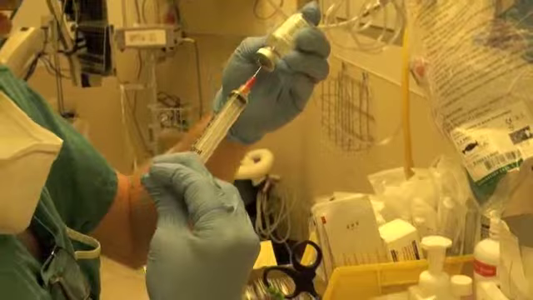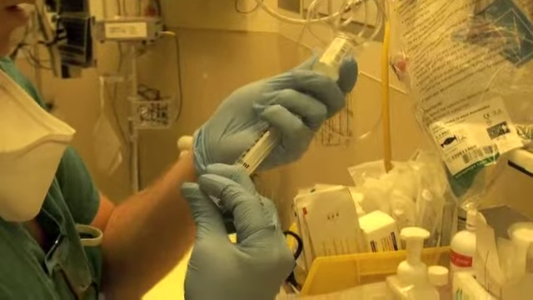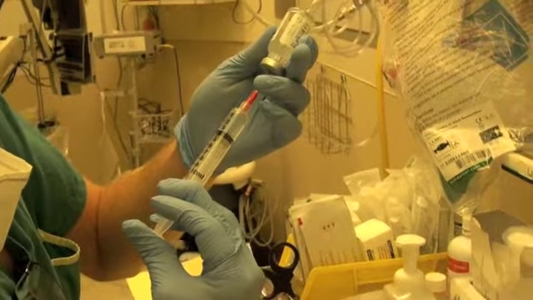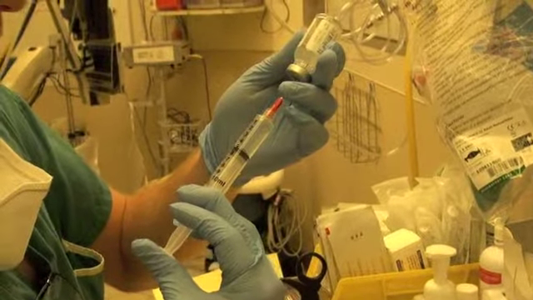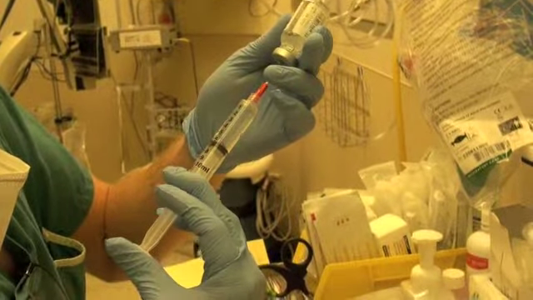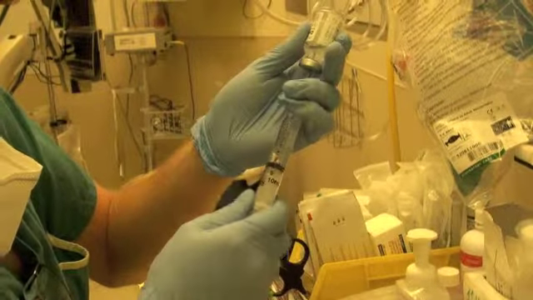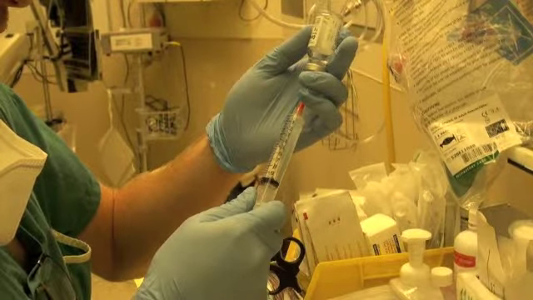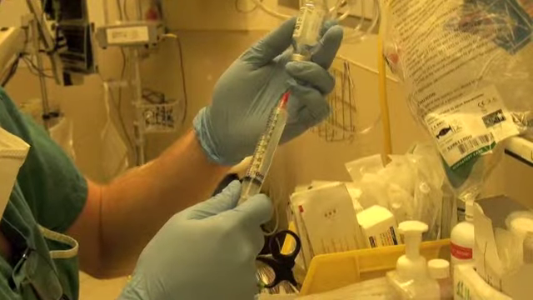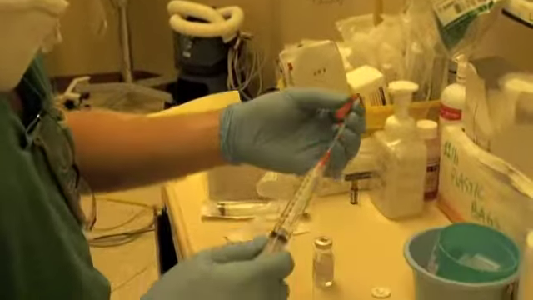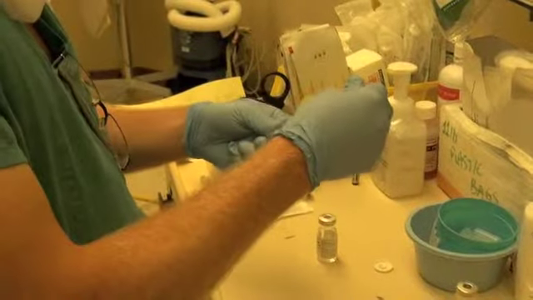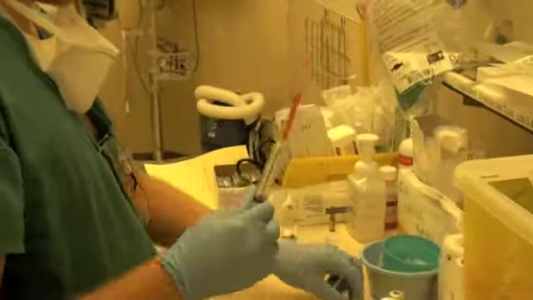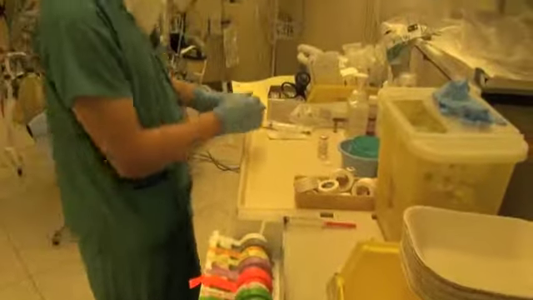And then again, draw back. Be careful of where your needle tip is. Cap your needle. And there we have 1 gram of cefazolin dissolved in 10 milliliters of normal saline. Okay, so that's 2 techniques we've demonstrated there.